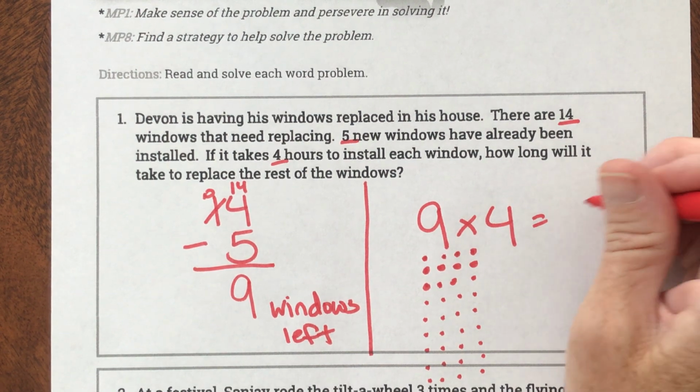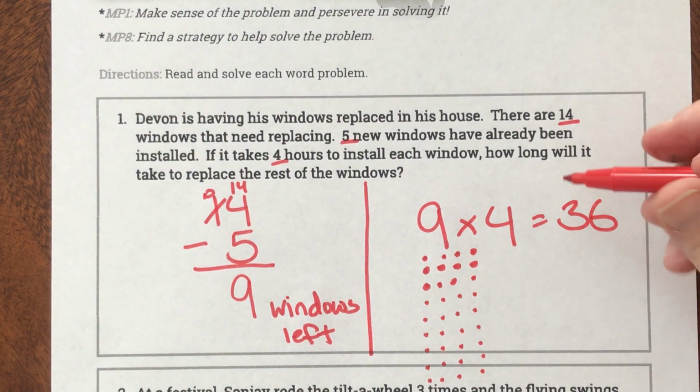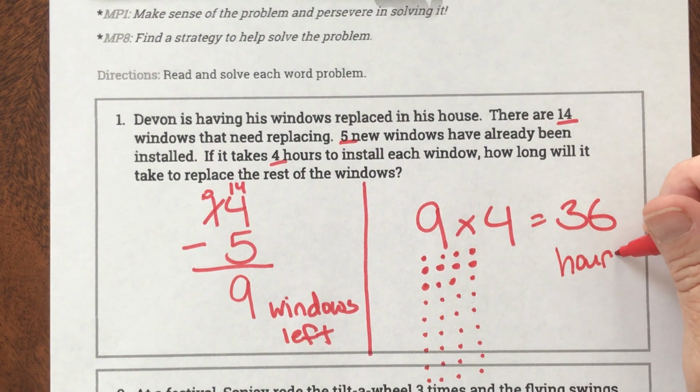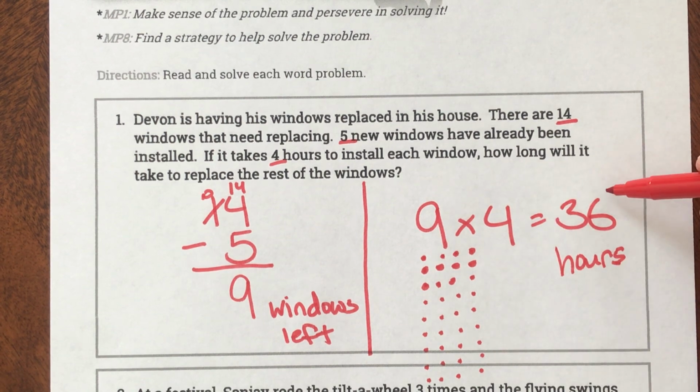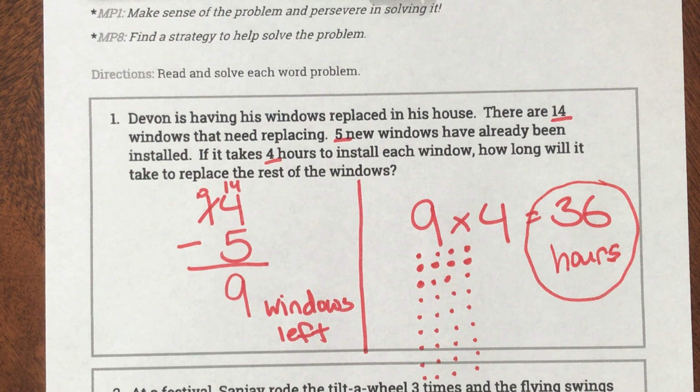So I know that 9 times 4 is 36. So it's going to take 36 hours to install those 9 windows, and that's our answer. Okay, let's look at our next problem.